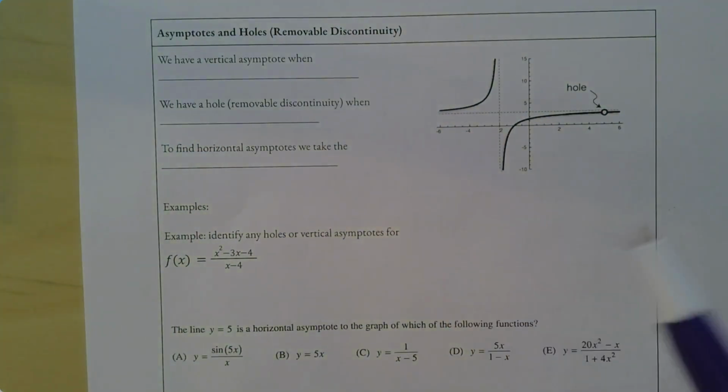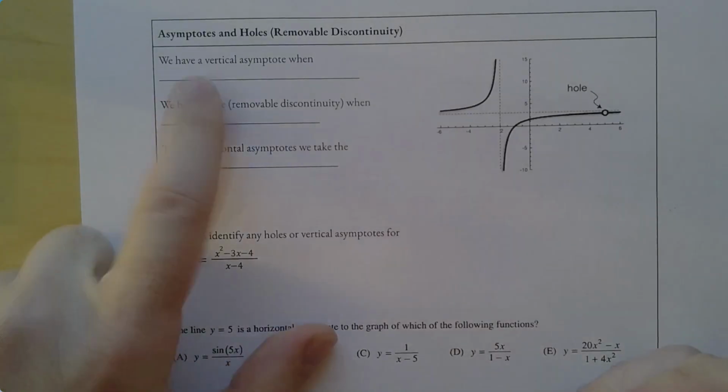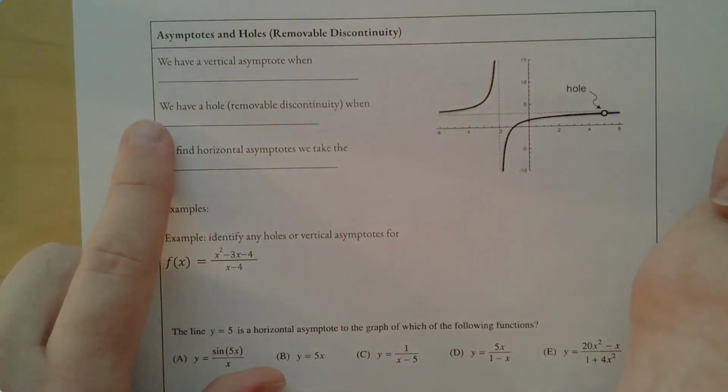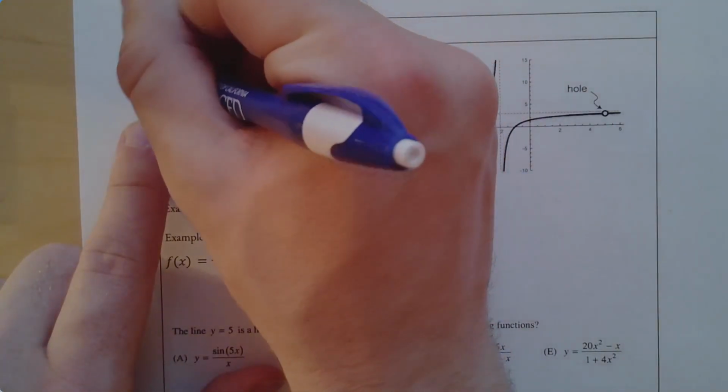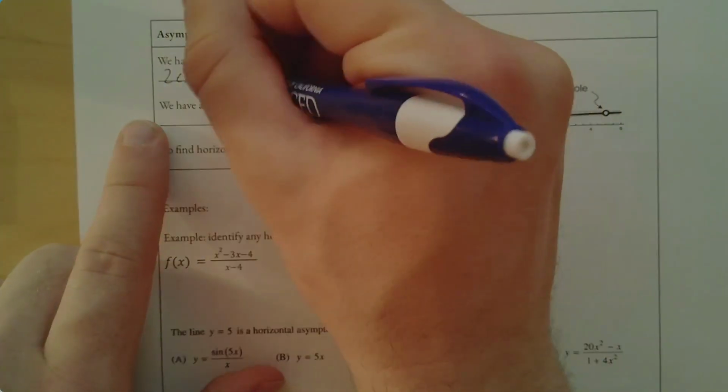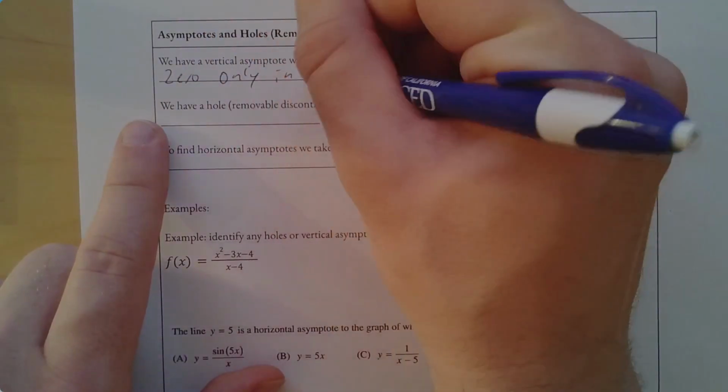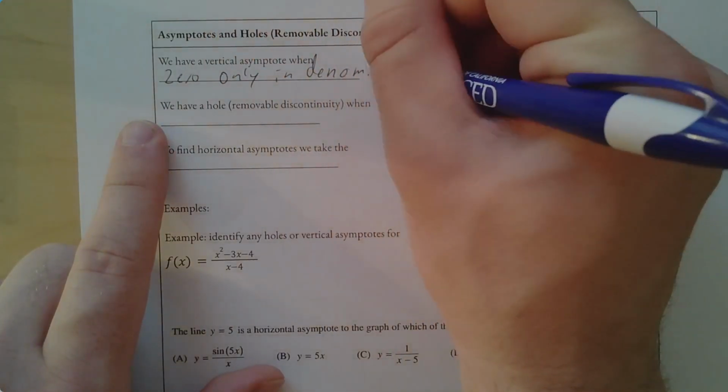Asymptotes and holes, removal of discontinuity. Yeah, there are definitely questions on these in the test. So we have a vertical asymptote when we have what? Hopefully you remember this, but it's when there's a 0 only in the denominator. I'll talk about that in a second.